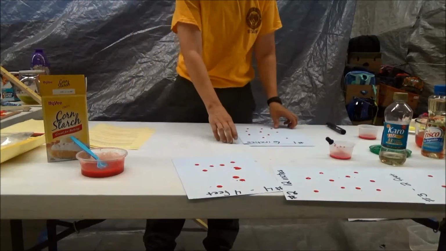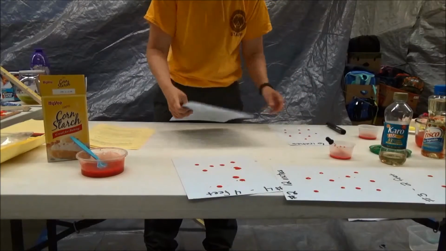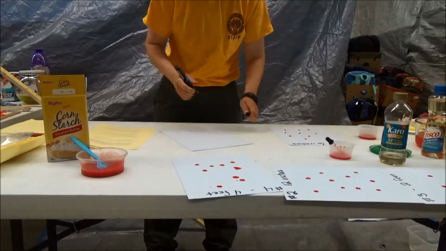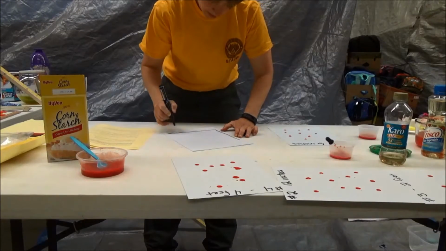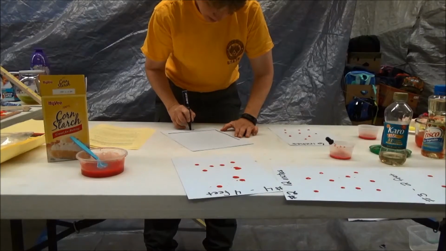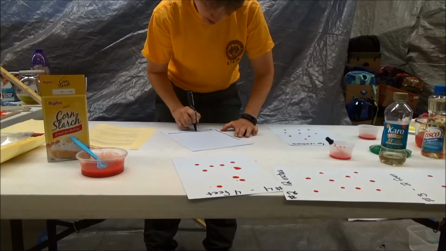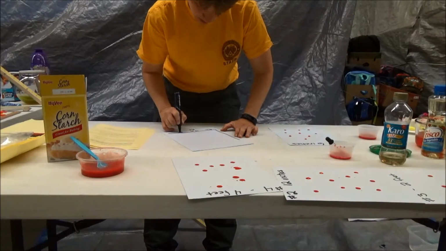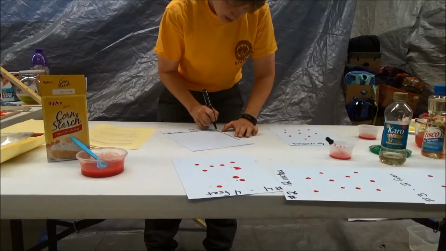You could help your scouts graph the results if you wanted to, if you had some extra time. So it looks like so. Six inches, 12 inches, 24 inches, and 36 inches. And then look at our size.